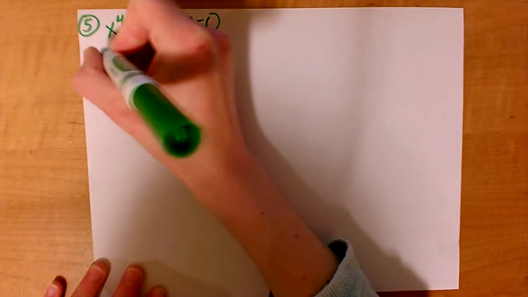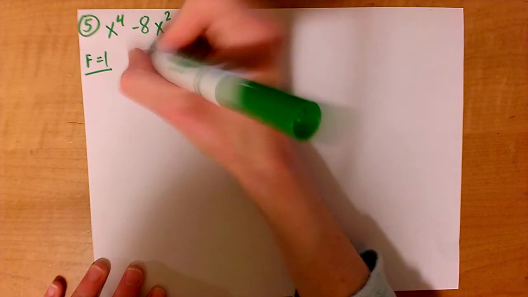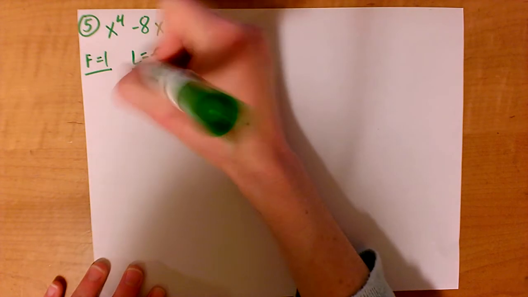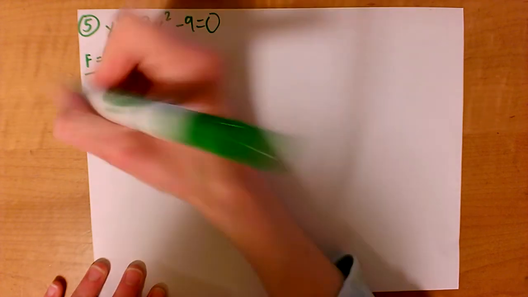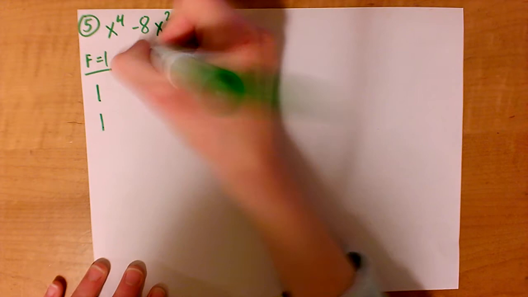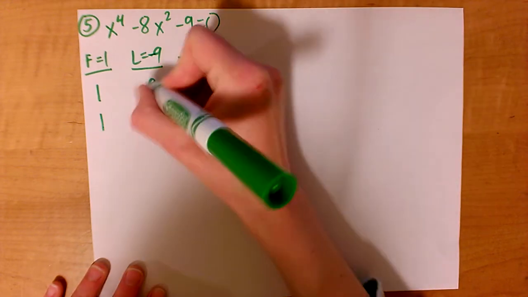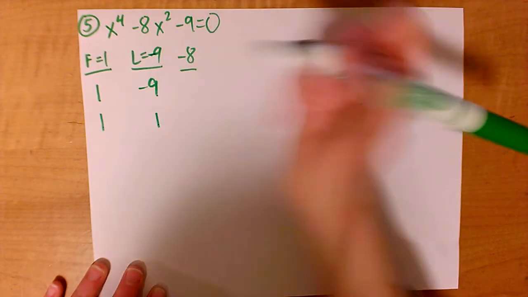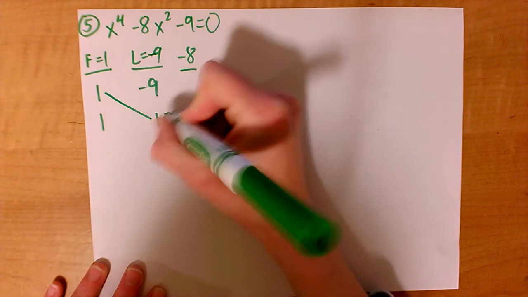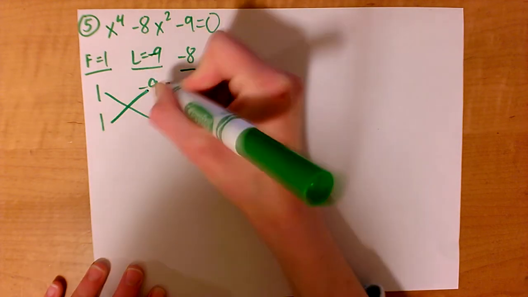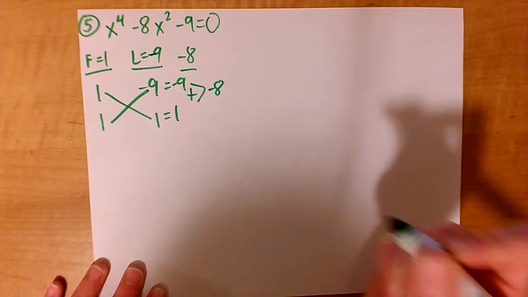So again, we'll try to solve this with first and last. So first is 1, last is negative 9, and then in the middle we'll have negative 8. So we'll do 1 and 1. For negative 9, we'll do negative 9 and positive 1. So if I cross multiply, 1 times 1 is 1. 1 times negative 9 is negative 9. I can add those up, and I get a negative 8.